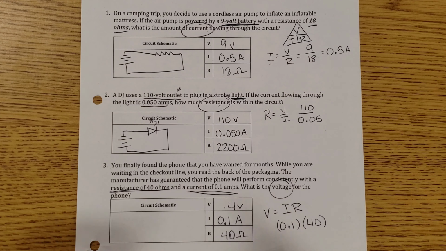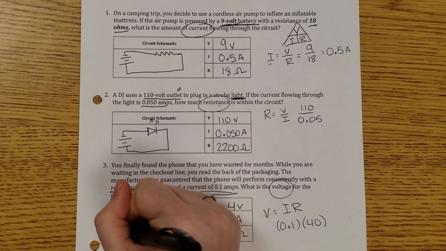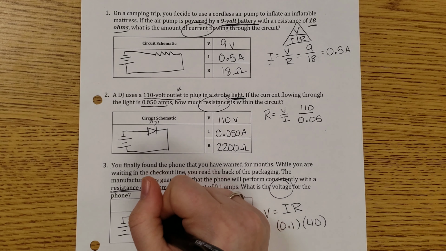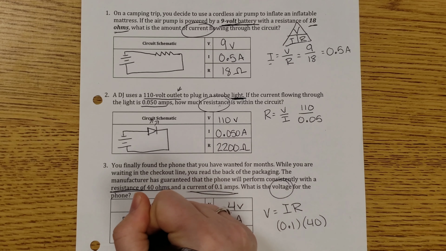To draw this, phones use a battery, so we're going to draw a battery. We know we have a resistance, so we draw a resistor and complete the circuit.